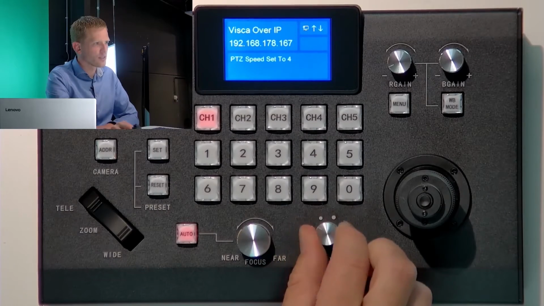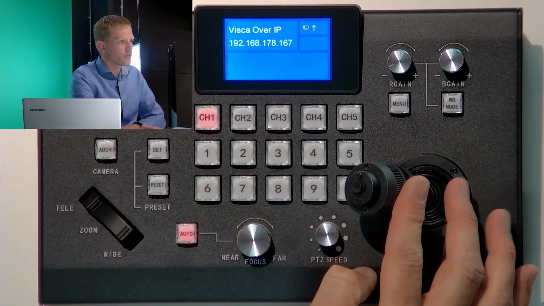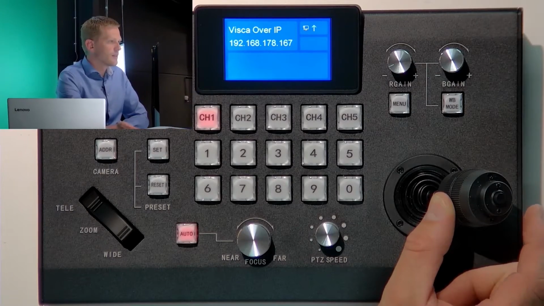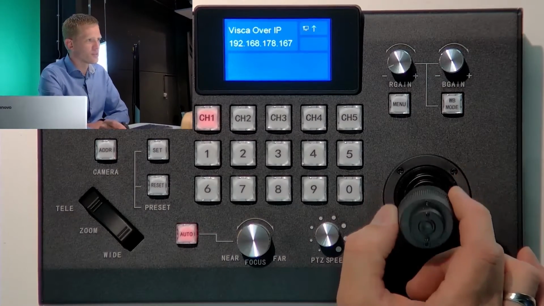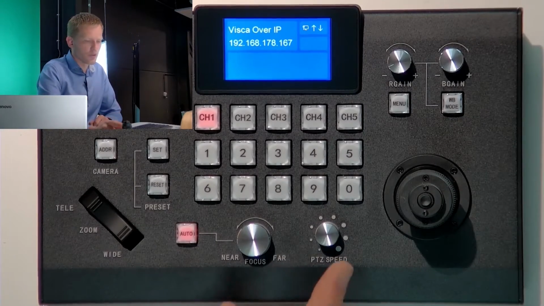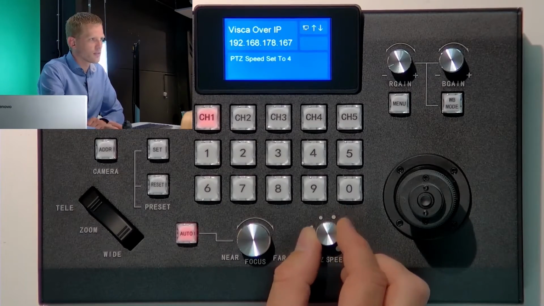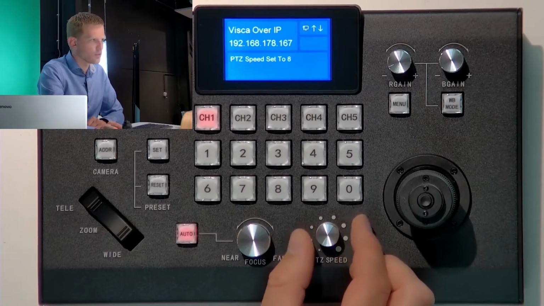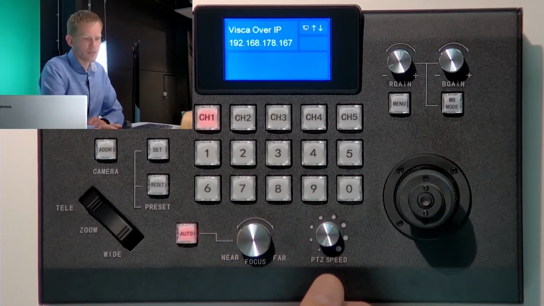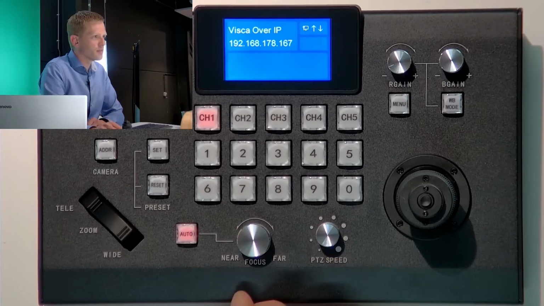So what I want to do is turn this down completely to setting 1. And now, even though I'm turning it all the way to the left, the camera is going really slow. This gives you very fine control, and it avoids any of the jerky movements that you might have when using a controller that doesn't have a button like this. So this is sort of a safety feature. So let's turn it back up again to a regular setting. Usually when zoomed out you can use high speed, but if you are following something that's moving slowly, I would definitely turn it down a little bit. So this is a very convenient button.